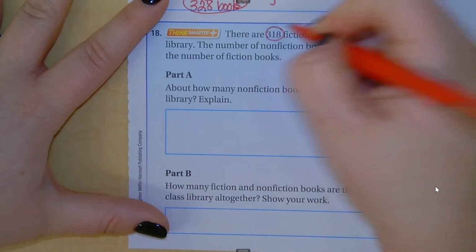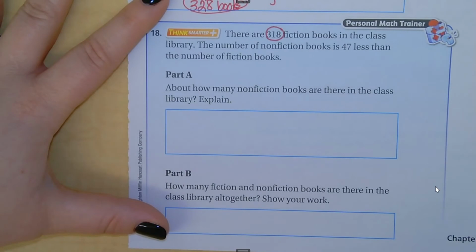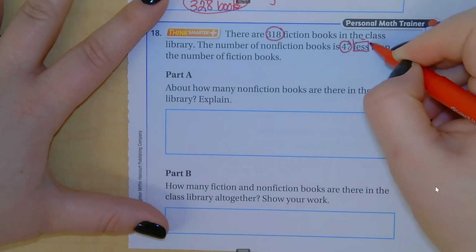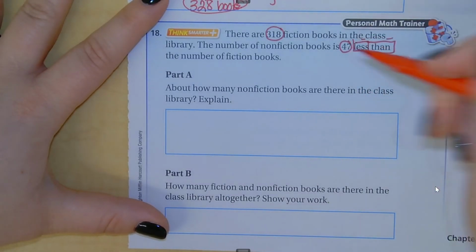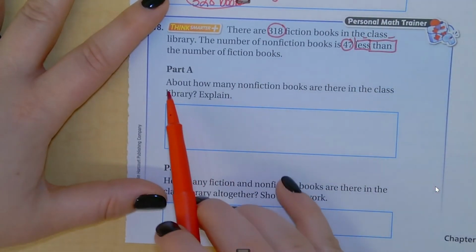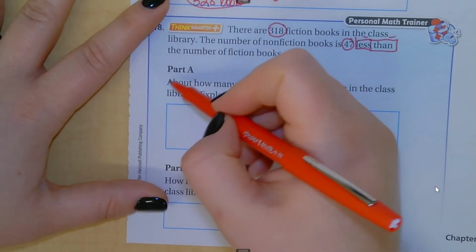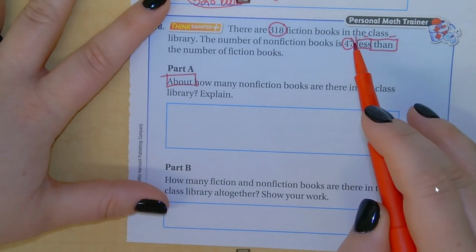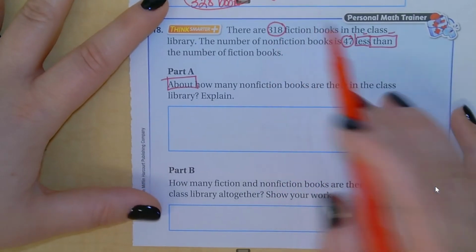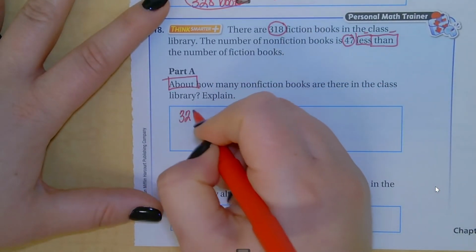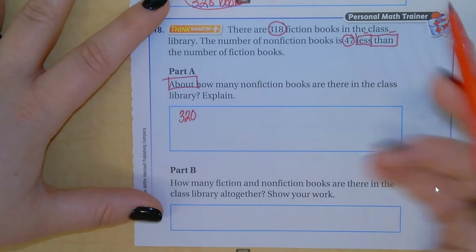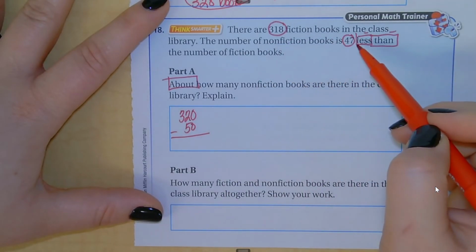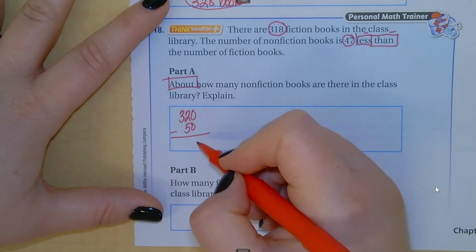There are 318 fiction books in the class library. The number of nonfiction books is 47 less than, that's a clue word, well, than is too, for subtraction, the number of fiction books. About how many nonfiction books are there in the class library? About. That means I'm going to round. Since one of my numbers is 2 digits, then I'm going to round to the nearest 10. 318 rounded to the nearest 10 is 320. And 47 rounded to the nearest 10 is 50. And I know that the number of nonfiction books is 47 less, so I'm going to subtract.